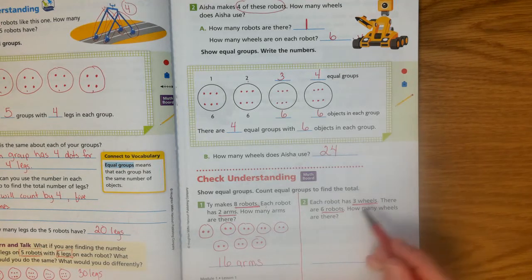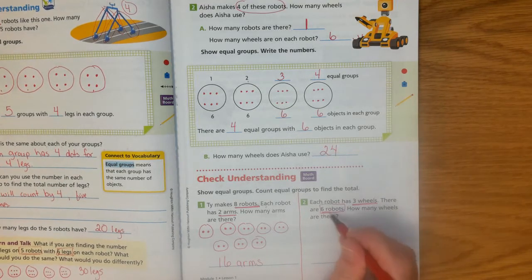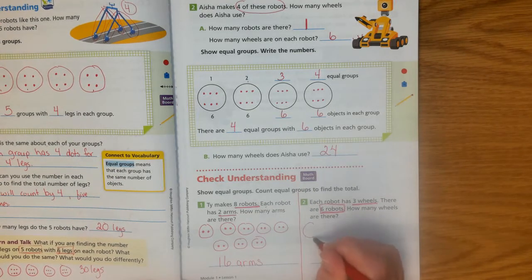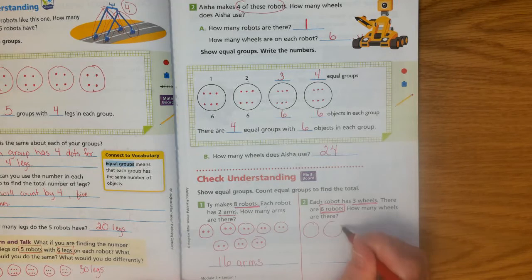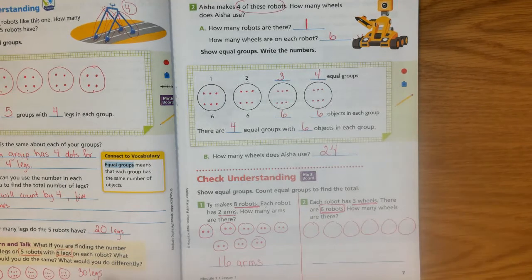So even though they wrote it in a different way, I still should be able to figure out what my circle should be. I know that each robot needs 3 wheels, so I'm going to need 6 robots. How many wheels am I going to put in each robot?